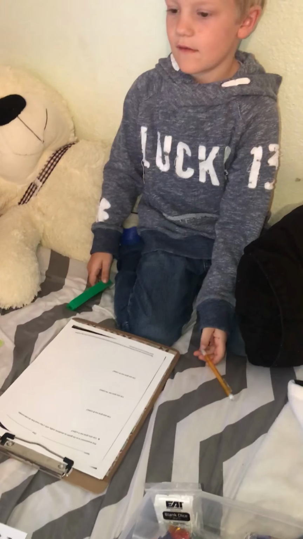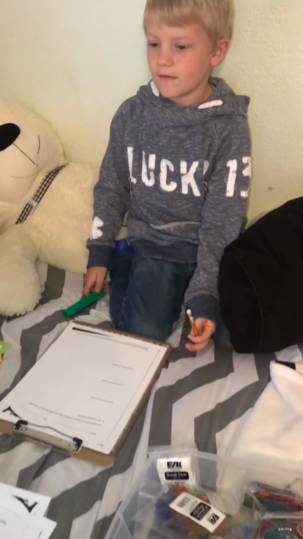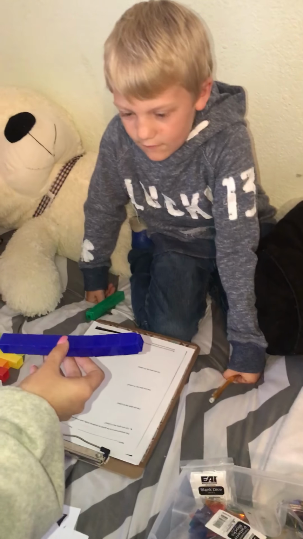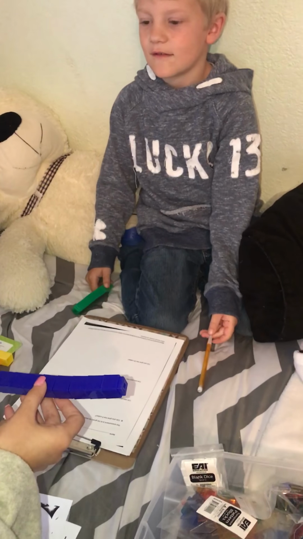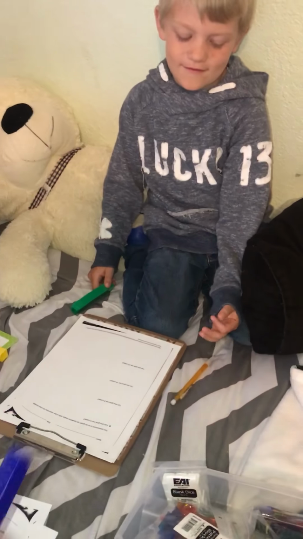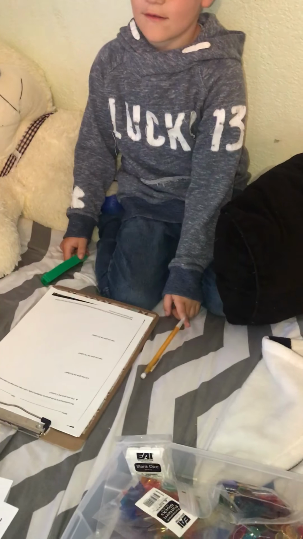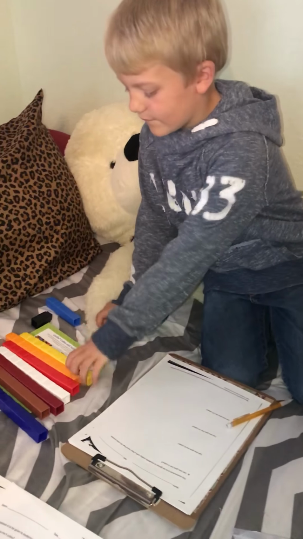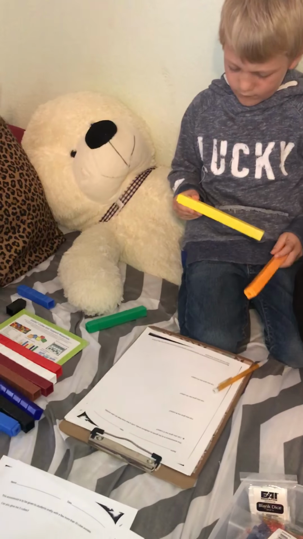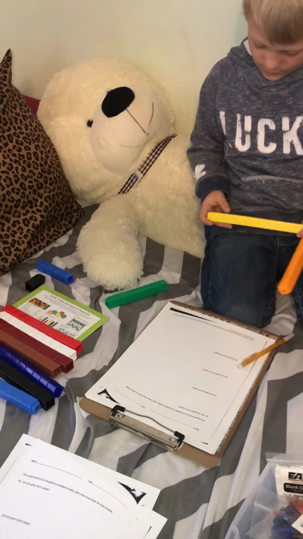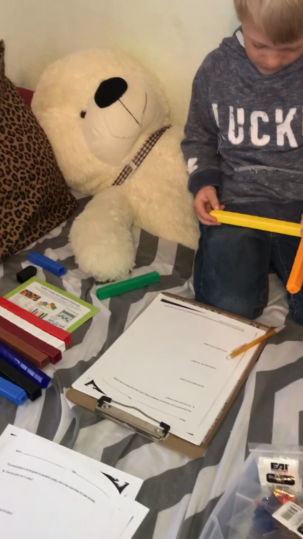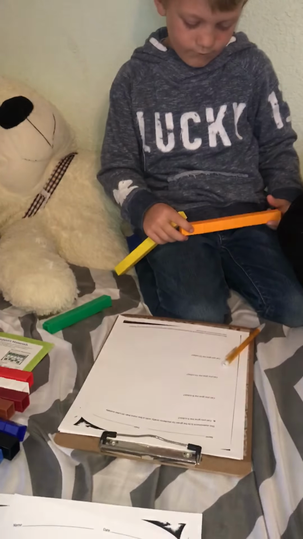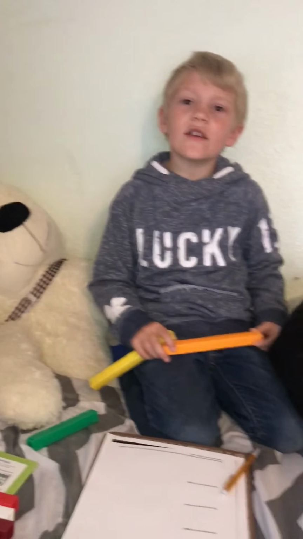How many is this? 10? How many is in this? 3? 3? Okay. Okay, how about 23 cubes now? How many cubes? 23.